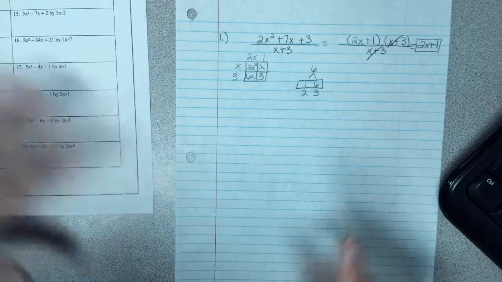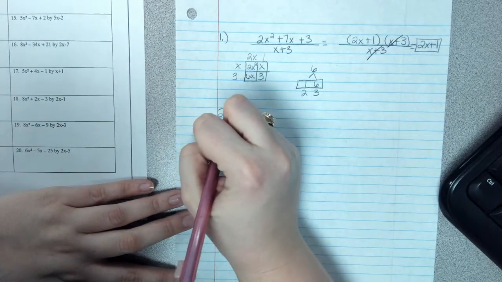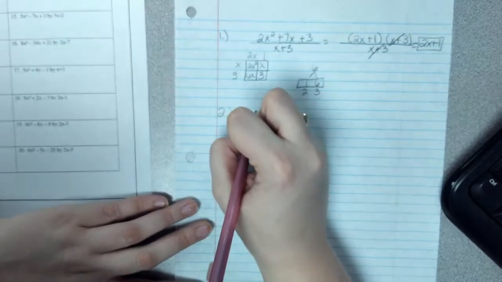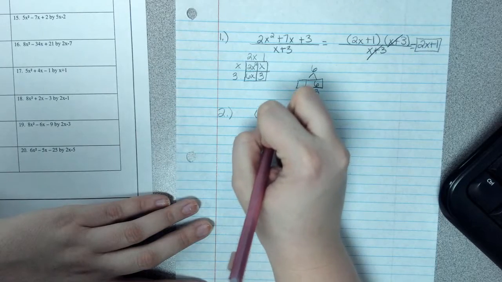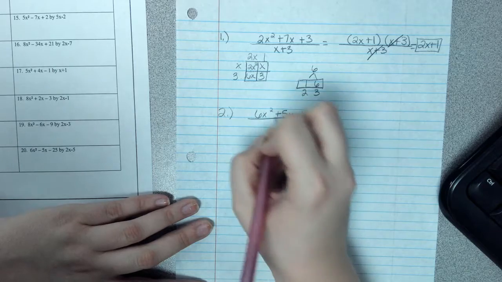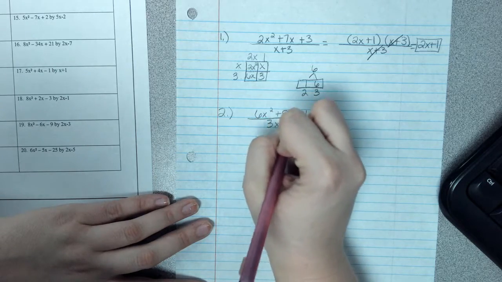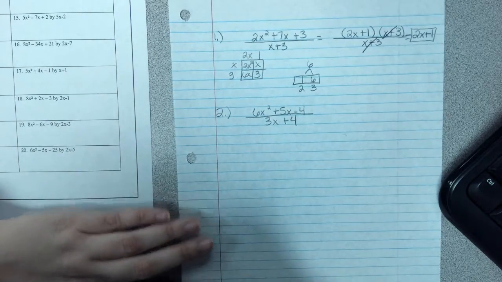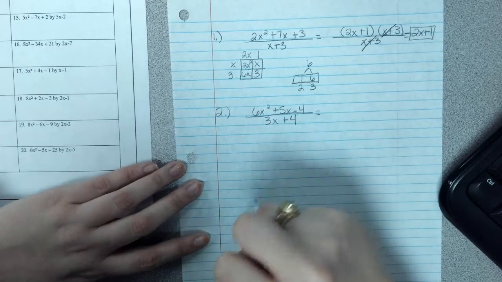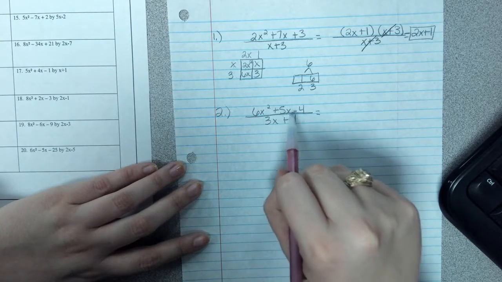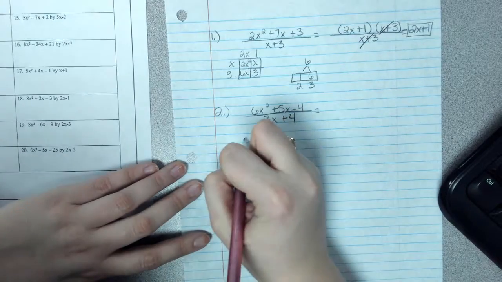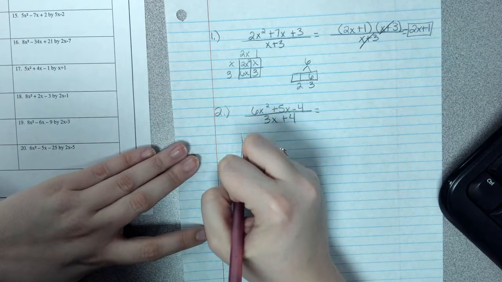Alright, number 2. Number 2, it says 6x squared plus 5x minus 4 by 3x plus 4. So to set it up, I'm going to have 6x squared plus 5x minus 4 divided by 3x plus 4. From there, again, we're dividing by factoring, so I'm going to factor them. Look at the top. Is there anything they have in common? Nope. So I'm just going to go straight into factoring. I'm going to set up my box again. I'm going to make this box a little bit bigger.